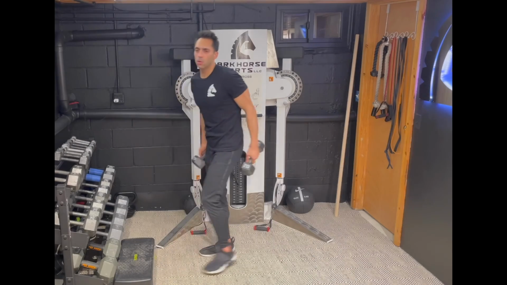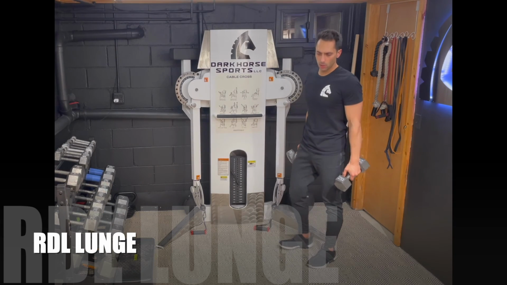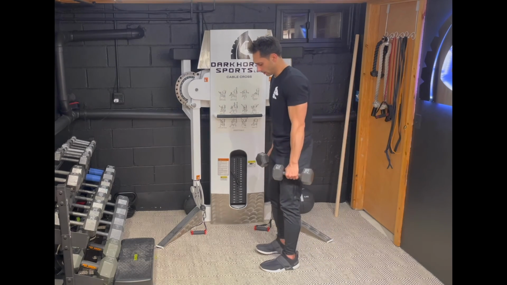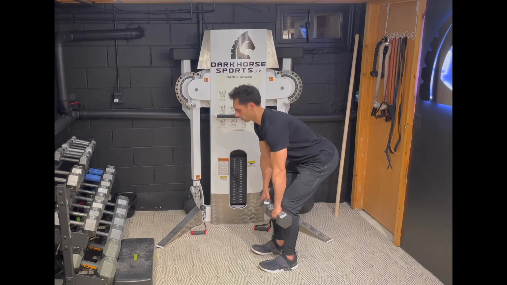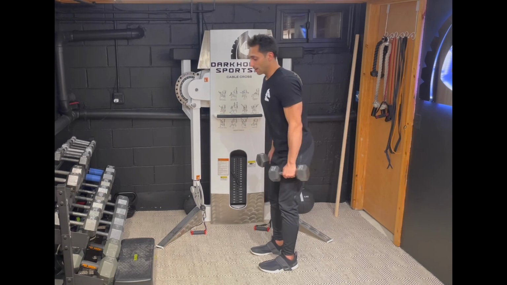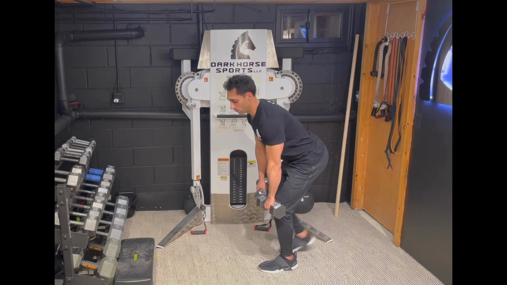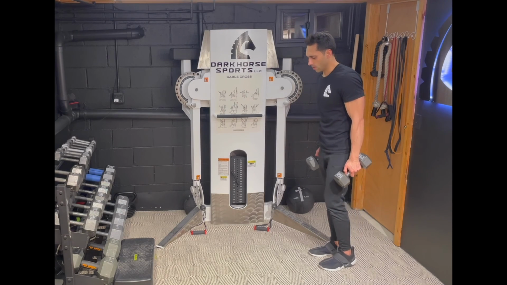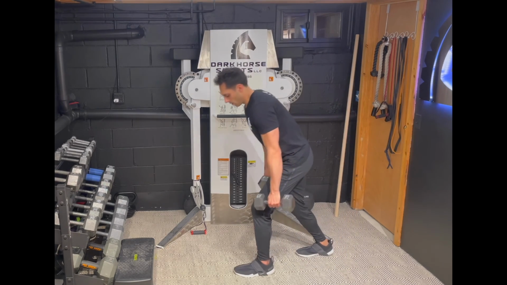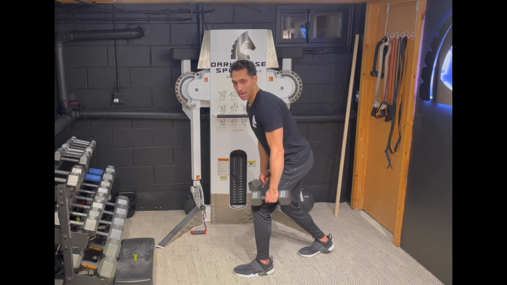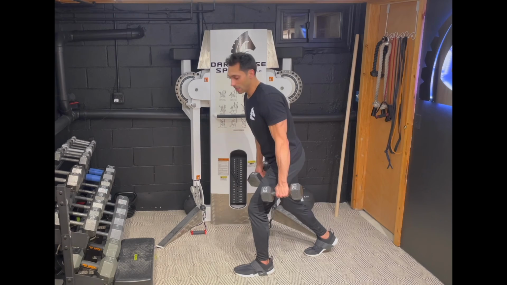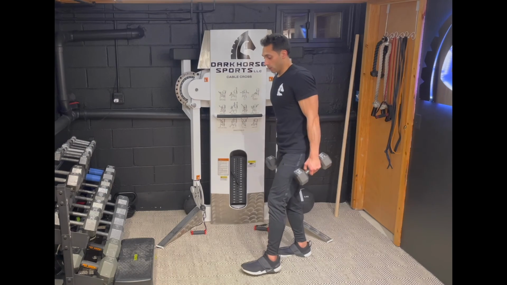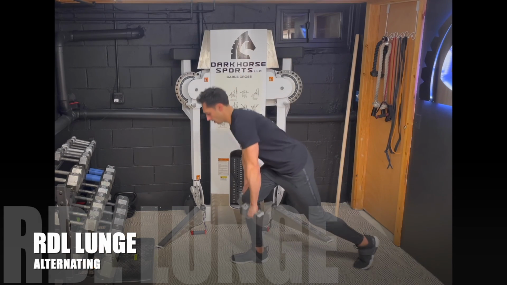So this one has been called a few things. It's an anterior loaded lunge or an RDL lunge. So if you think about an RDL, it's a hip hinge movement, come down, right? So think about that RDL, and then if you just put your leg out, it's a lunge. The nice thing about this lunge is you have a very vertical shin angle, so it's not knee dominant, it's not going to hurt your knees. You can load it heavy, and it involves your glutes and hamstrings. So you can alternate them, right?